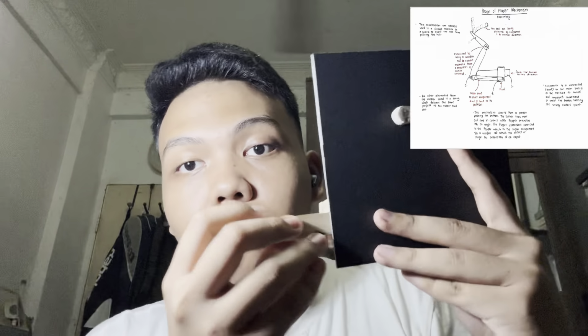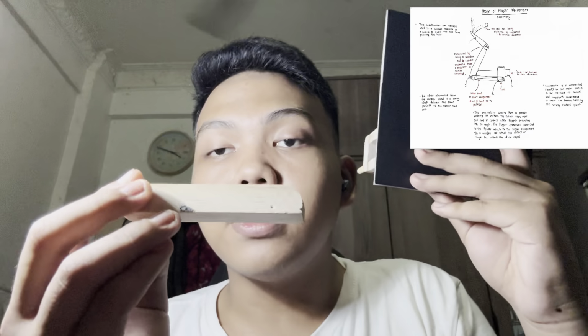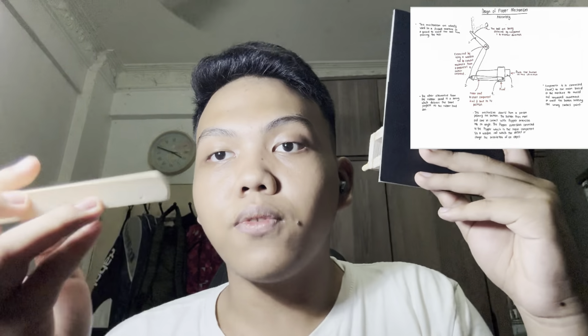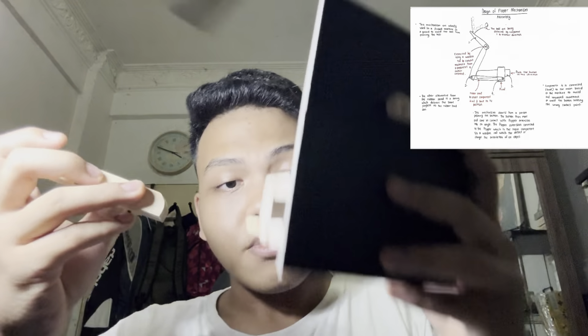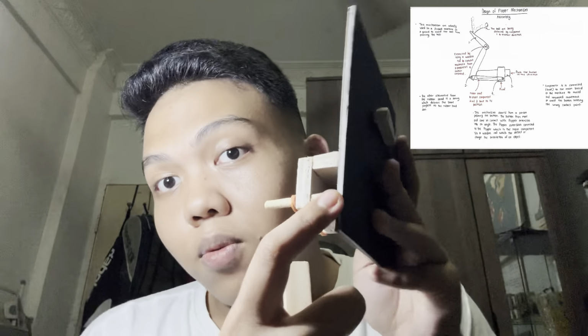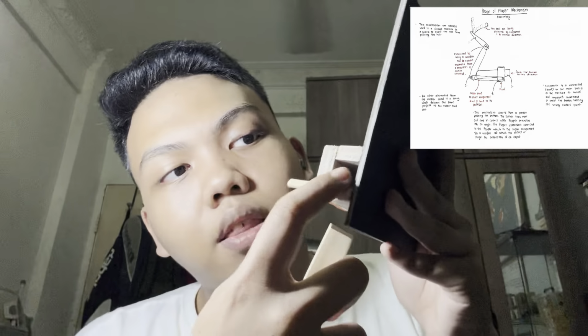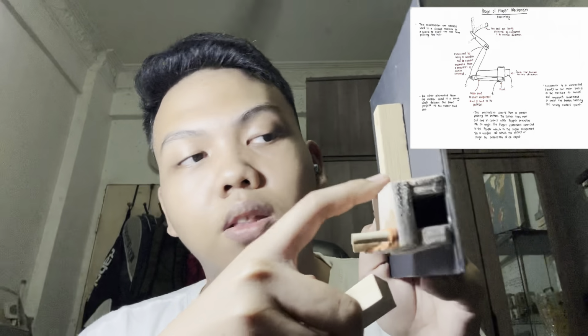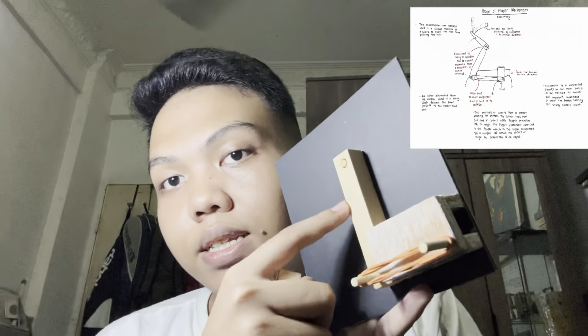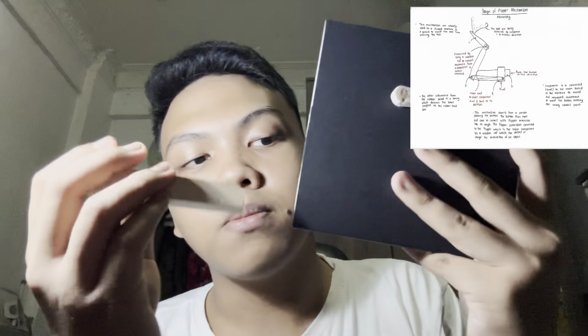So we have here the button that I was talking about. They have flat surfaces and also curved surfaces. I will enter the button at this, this is the holder, and this is the flipper extension, and also this is the flipper.